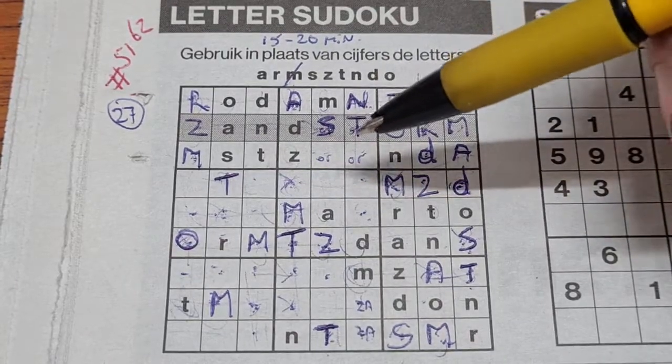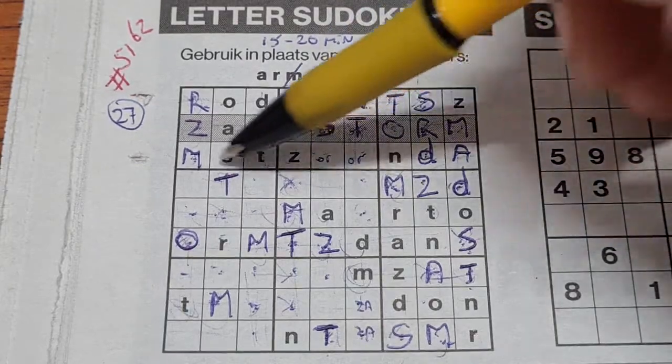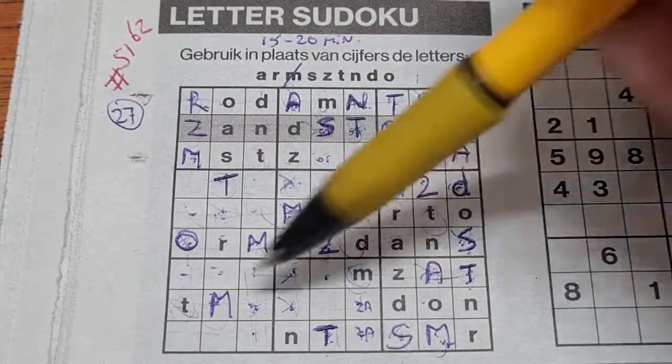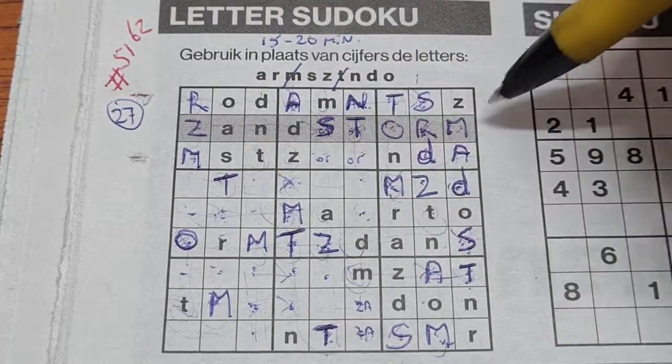Can I count the T's? Yeah. And all the T's are used. I can see letter number two, letter T.